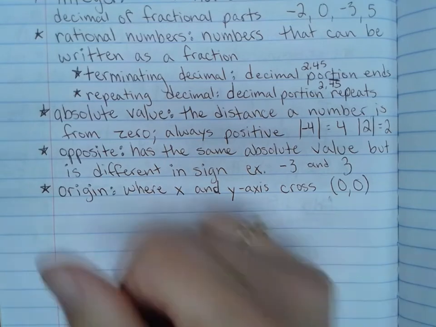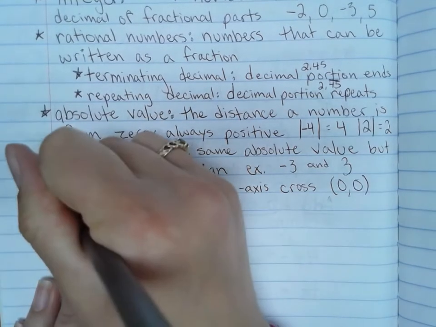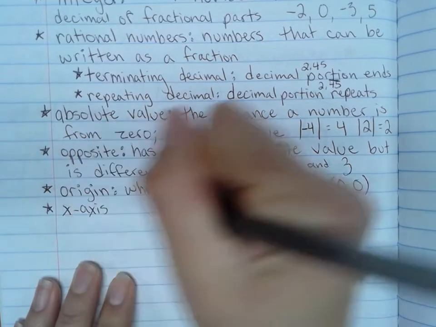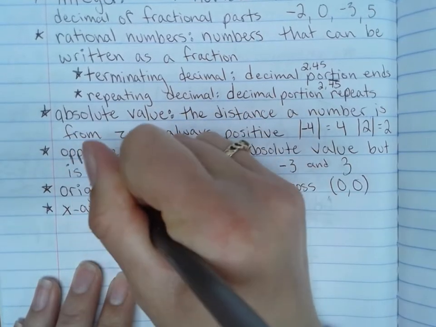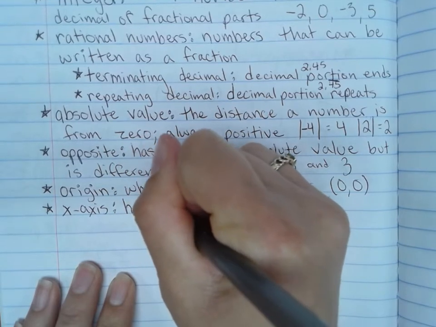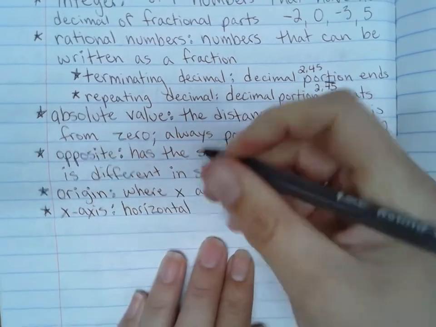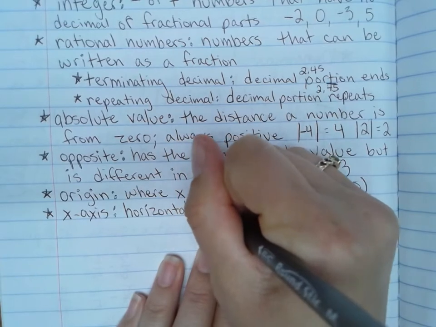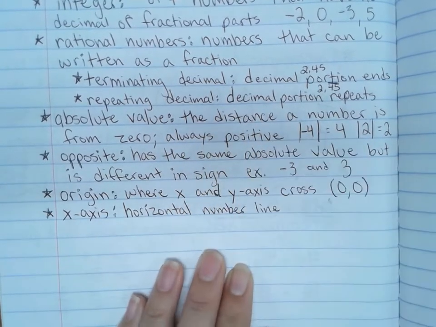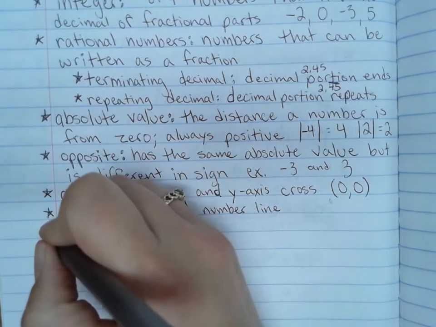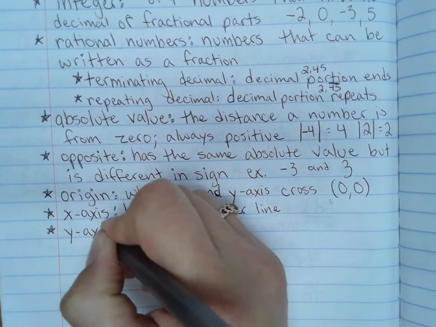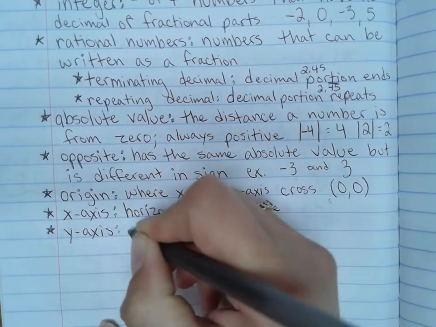Next one, x-axis. It's the horizontal number line. And the y-axis is the vertical number line.